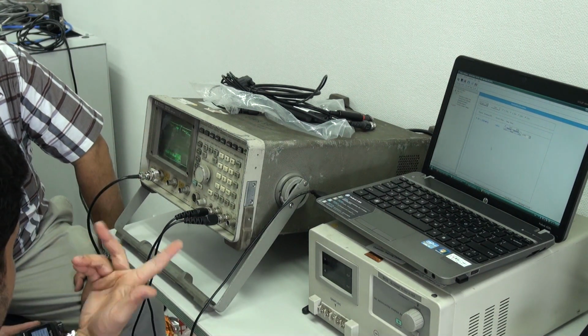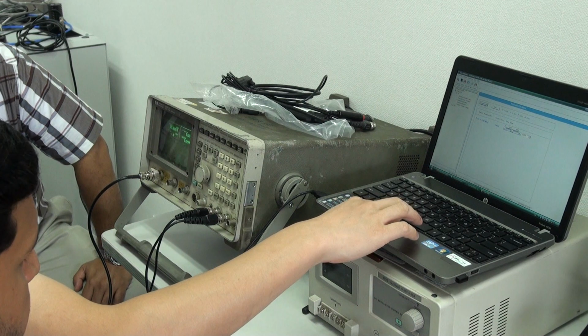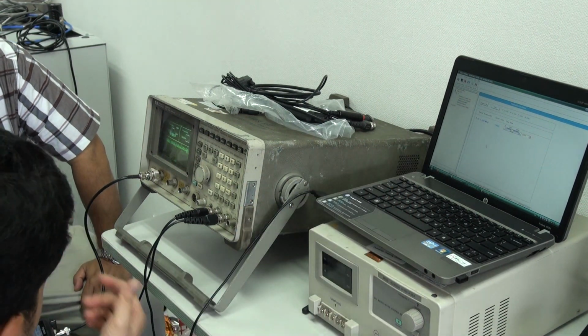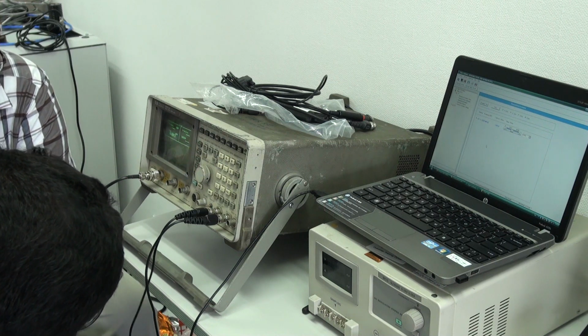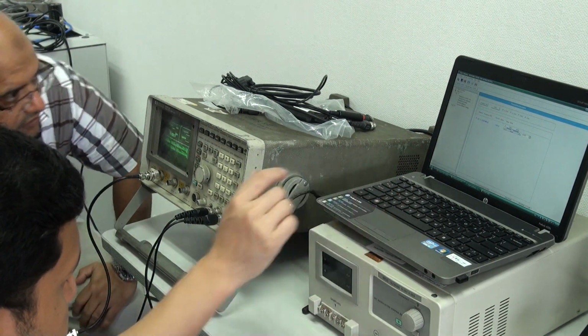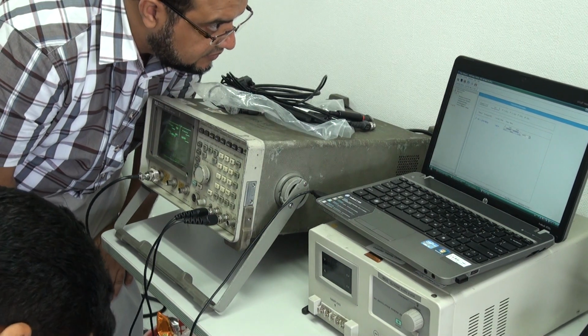Okay. Perfect. Plus or minus. Otherwise, you have to change here. Yeah. So this one is just to make sure that the modulation function of the radio is okay. So this one is clear. Yes, please. Now direction.